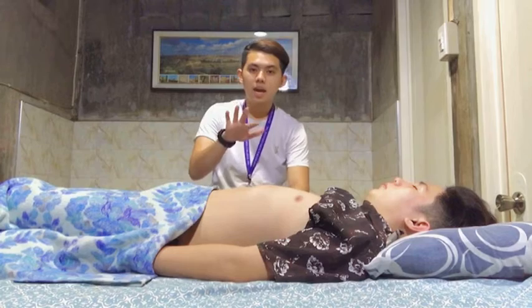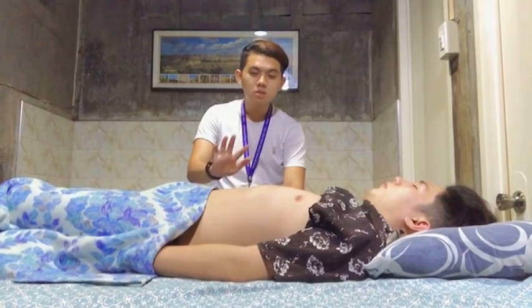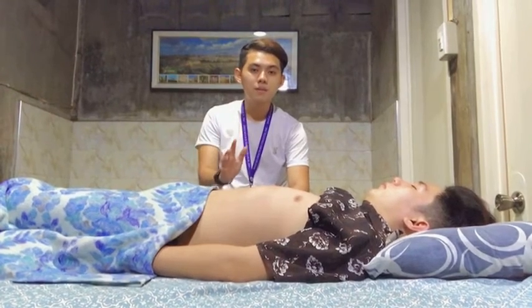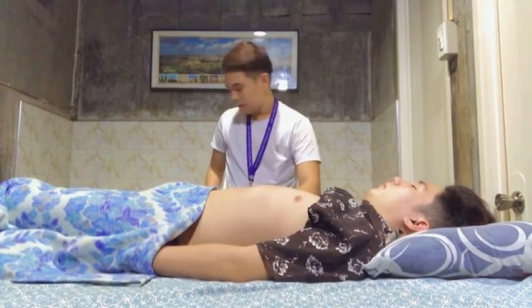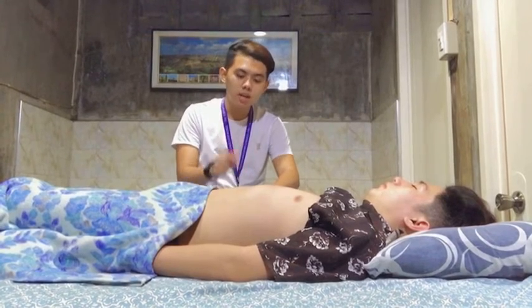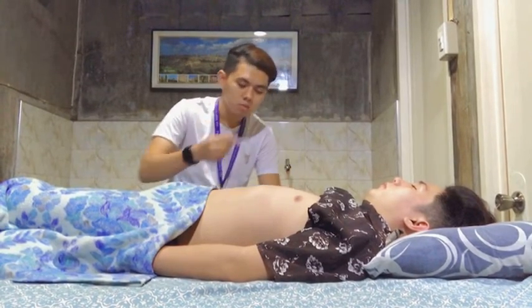So here. And the next one, we need to mark the area of dullness, and this is called the liver border of dullness. So as you can see here, I have marked this, the lower border of liver dullness. I'm going to mark this one.